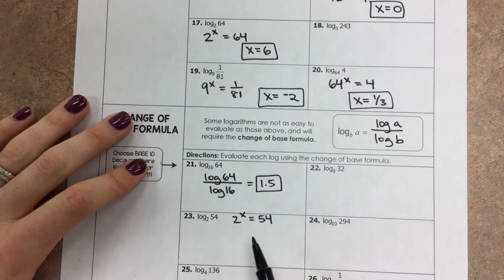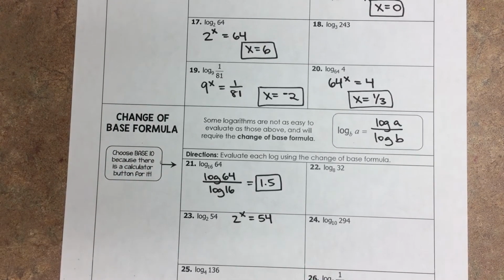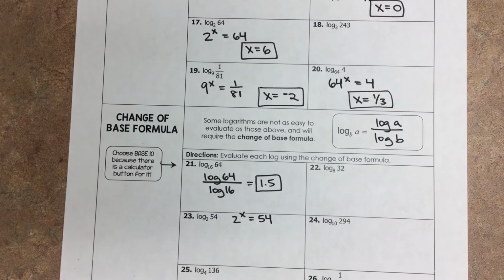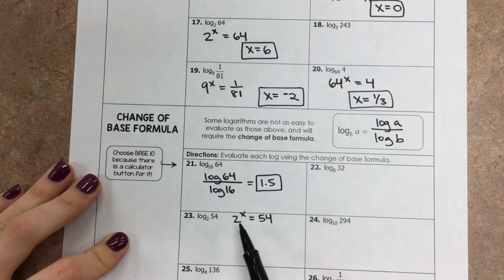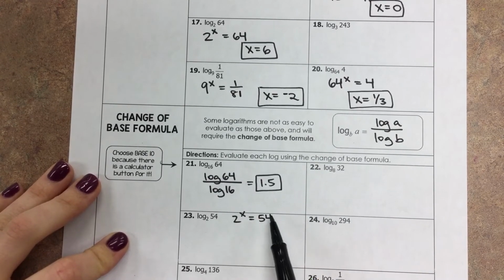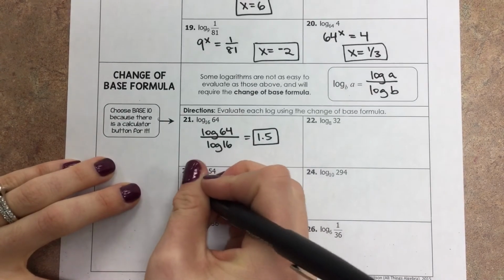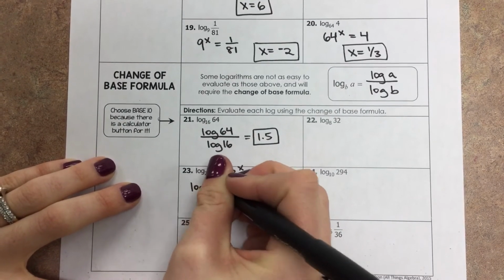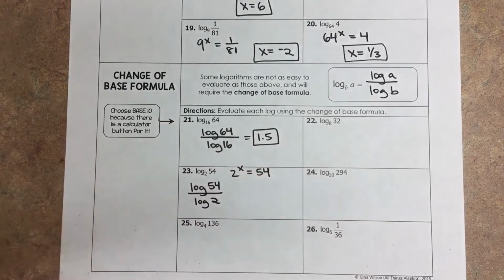But if we go back to the last integer, that'd be 5. We know that 2 to the 5th is 32. So it's going to be a decimal. It's going to be somewhere between 5 and 6 because 2 to the 5th is 32, which is smaller. 2 to the 6th is 64, which is bigger. So our answer is going to be somewhere between 5 and 6. So we'll do this formula to figure out what it is. So we do the common log of 54 divided by the common log of 2.